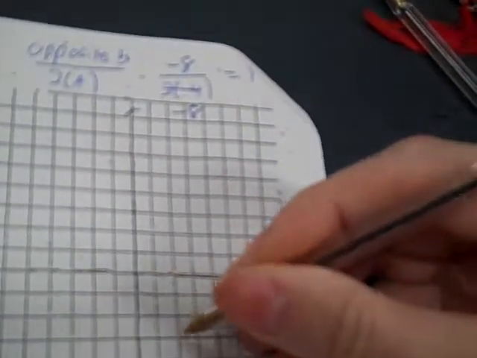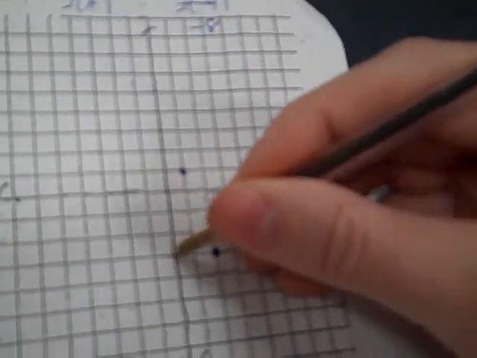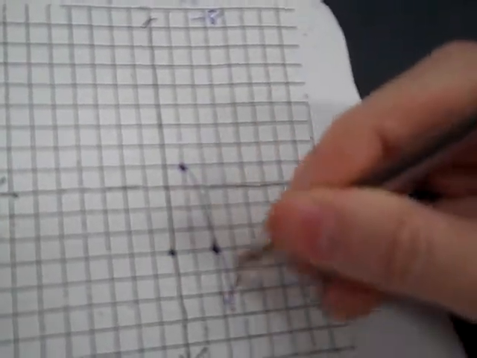Okay, so 2, negative 3, so I go 2, 1, 2, 3. 1, 1, I go right 1, up 1, and then 0, negative 3, I stay and go down 3. There's a parabola.